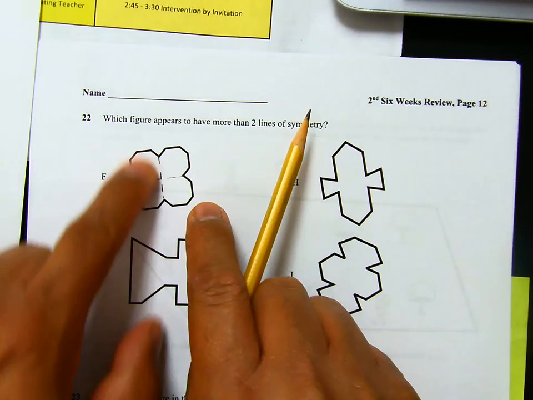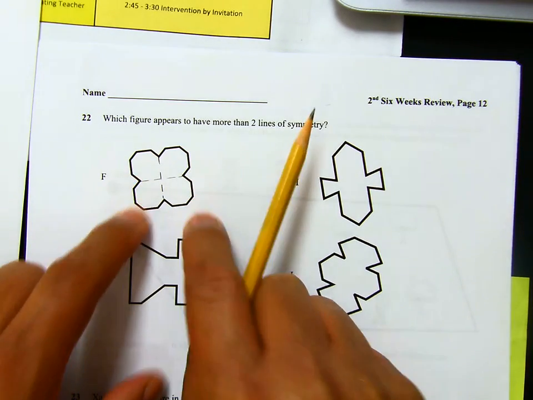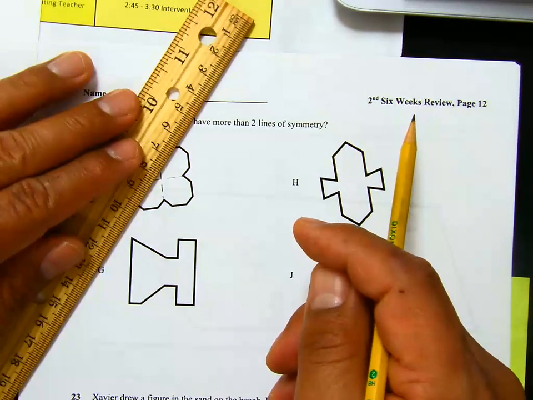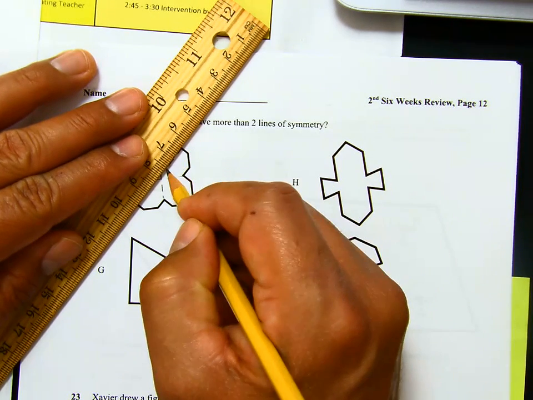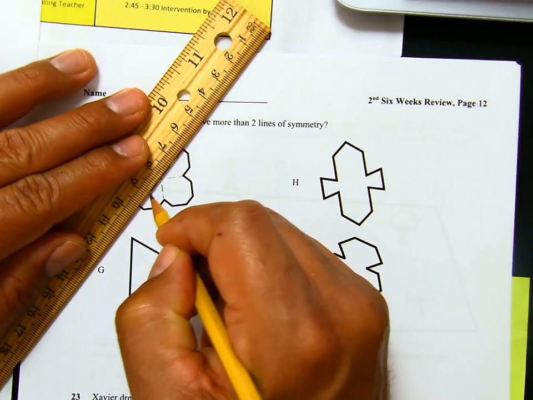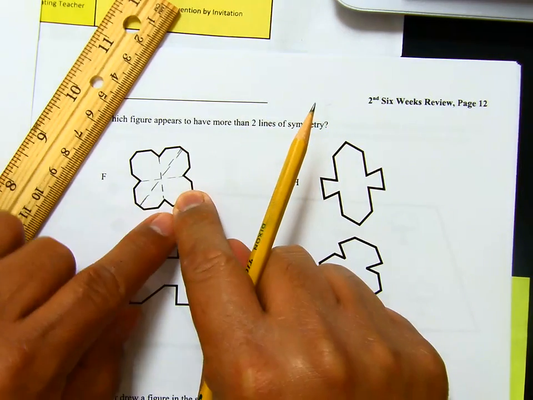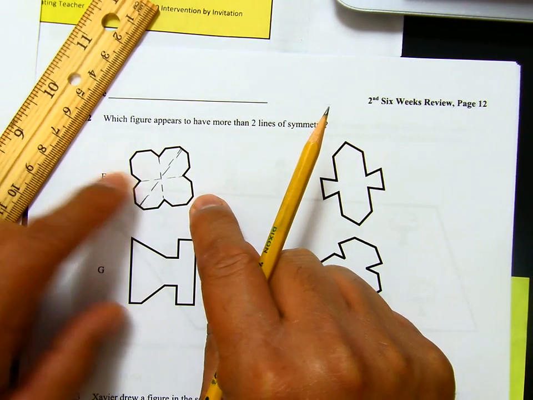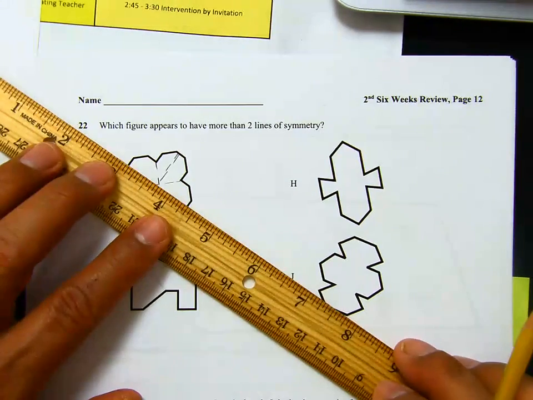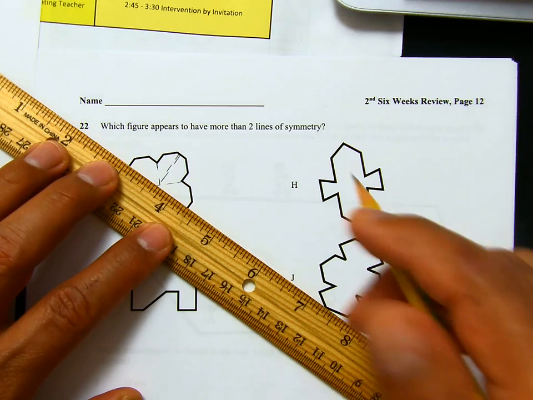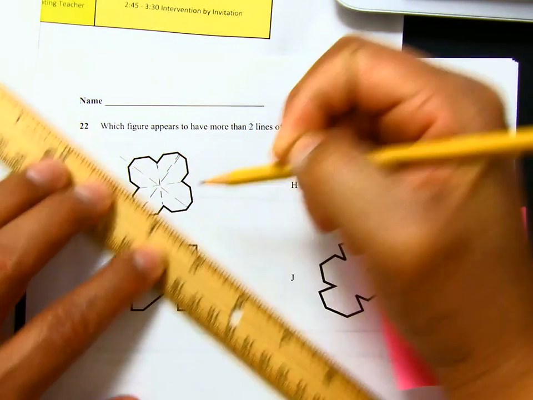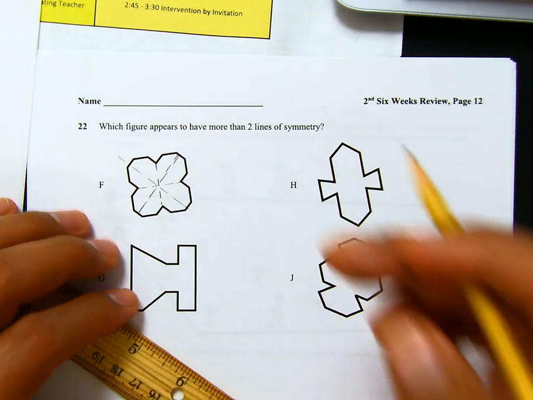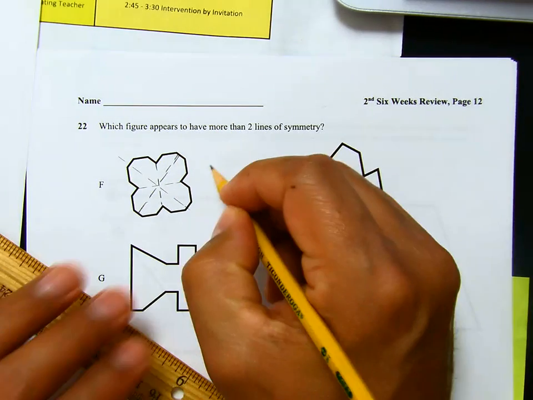This side is symmetrical to that side. They're congruent. I can fold it diagonally. This side is congruent to that side. I can fold it this way. This side is congruent to that side. So this has four lines of symmetry.